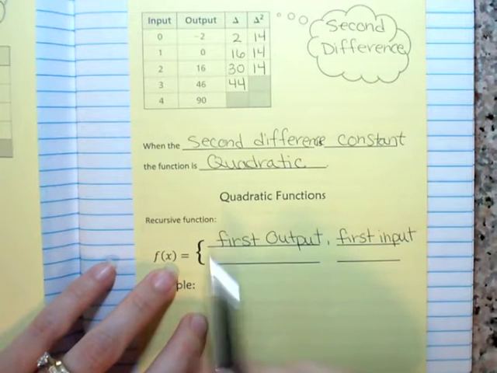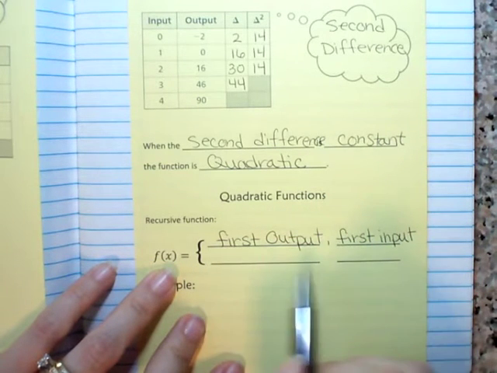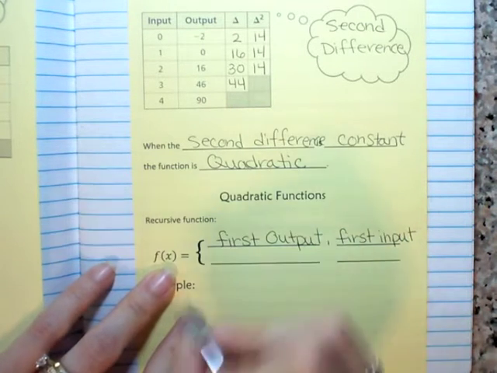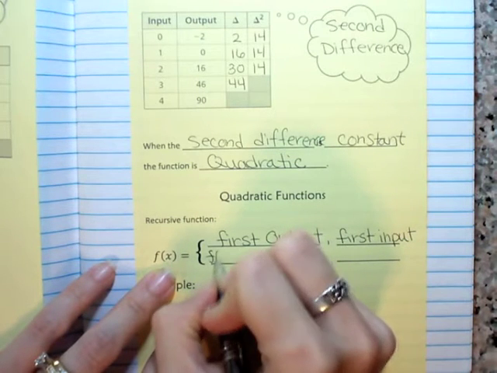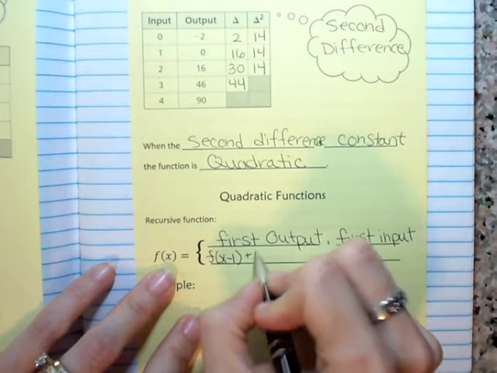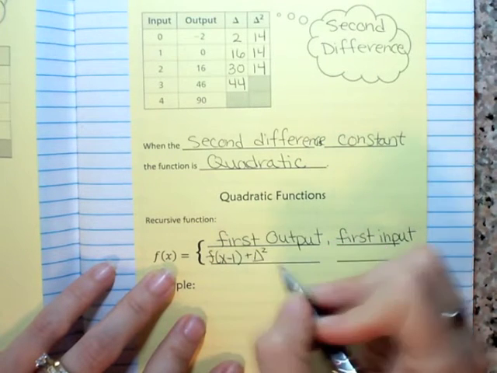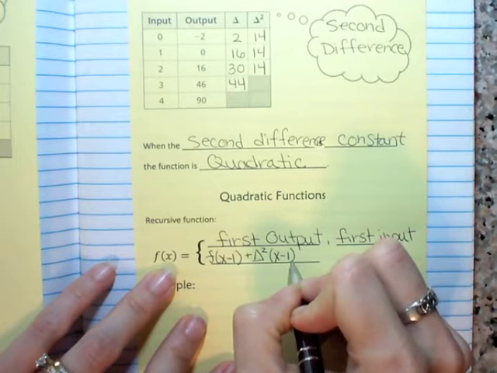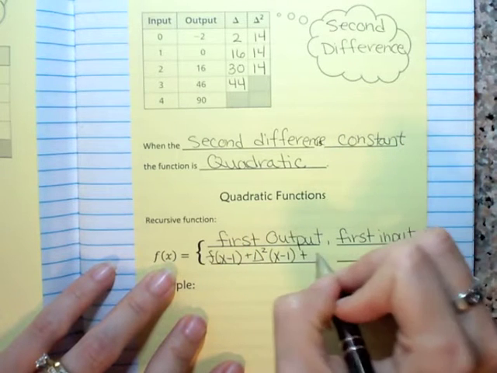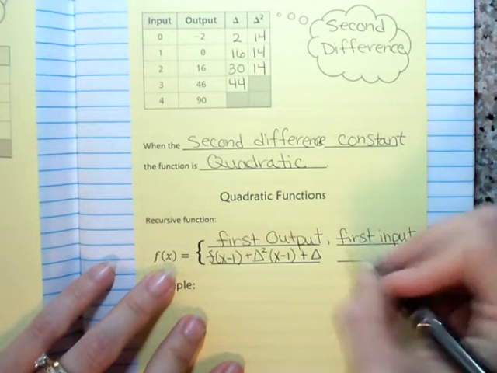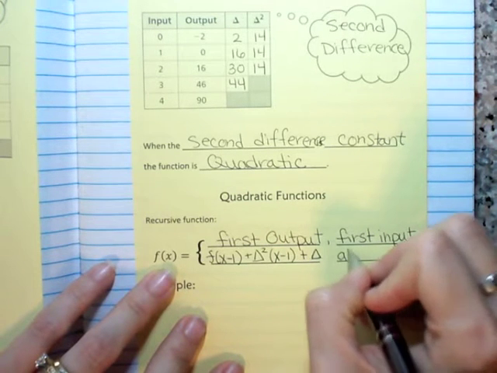And then the second line of our quadratic function is actually going to always follow the same rule. So we will always have f of x minus 1 plus our second difference times x minus 1 plus our first difference. And that's going to be for all other inputs.